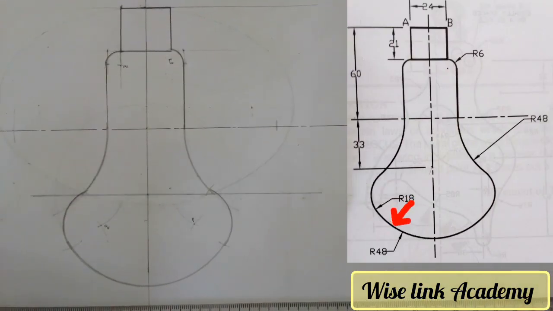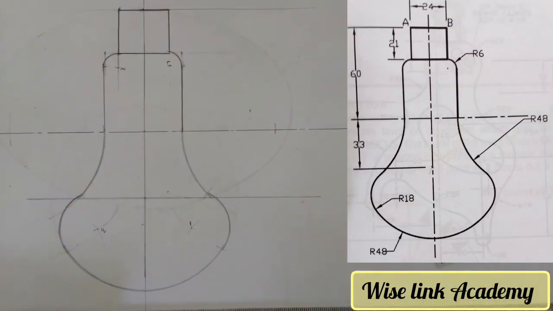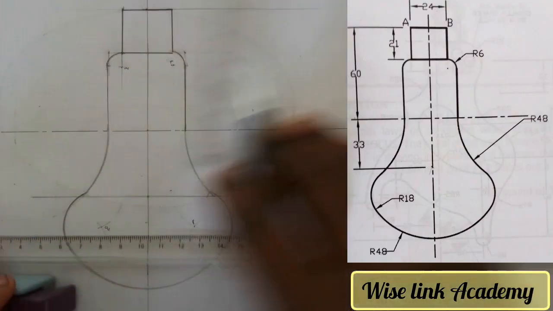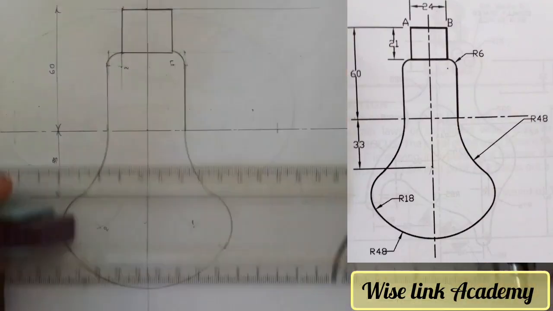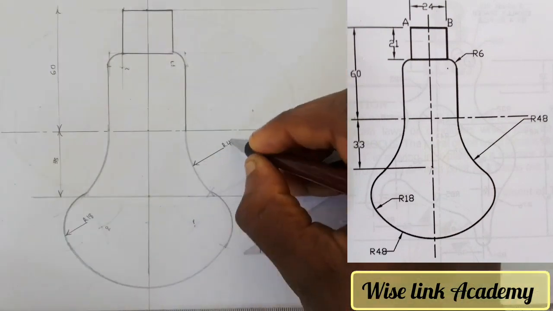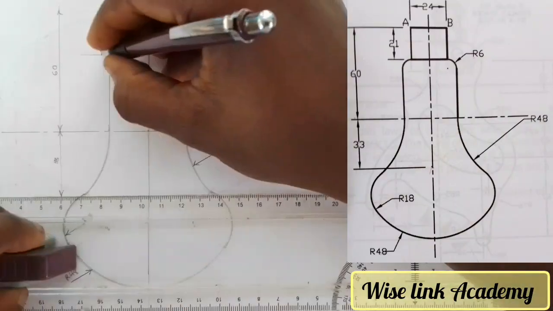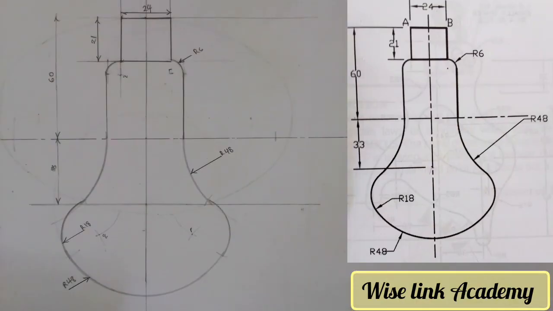What's my next task? My next task is to dimension this, right? To dimension it, how do I go about that? I will simply take it this way. So we have successfully replicated what you're seeing at the right corner of the screen to this.